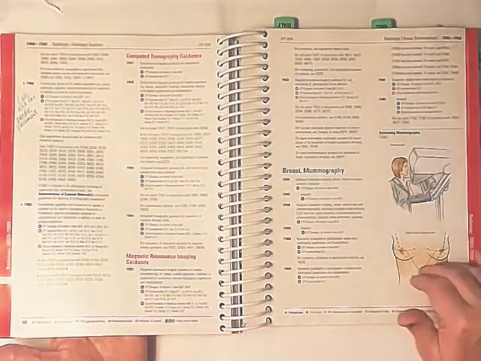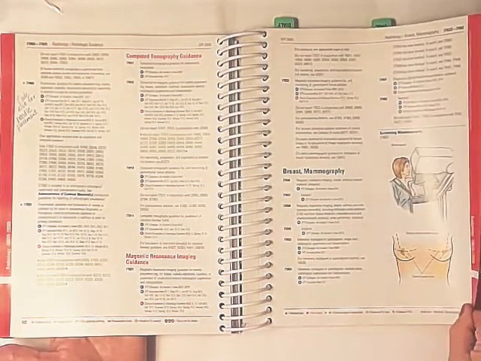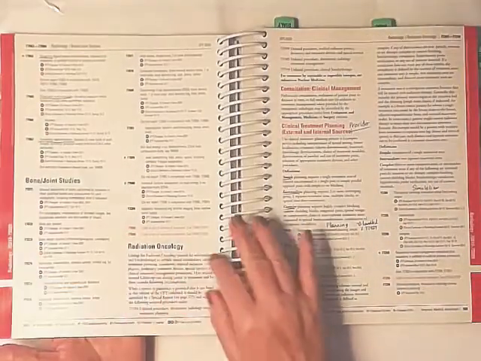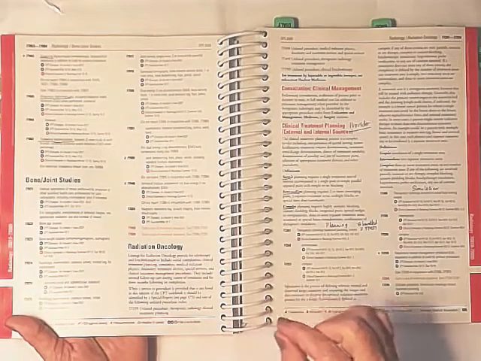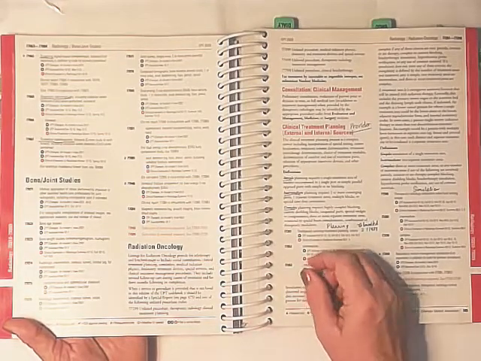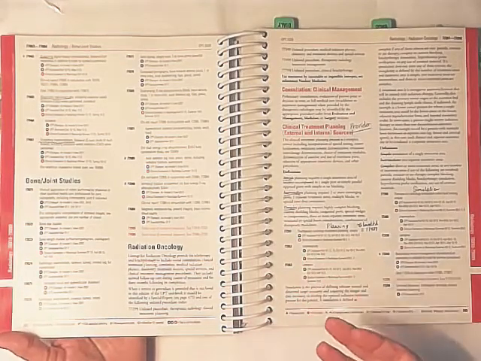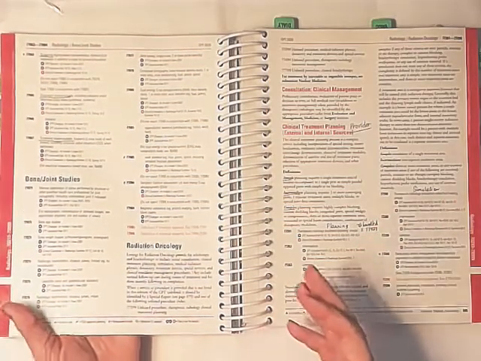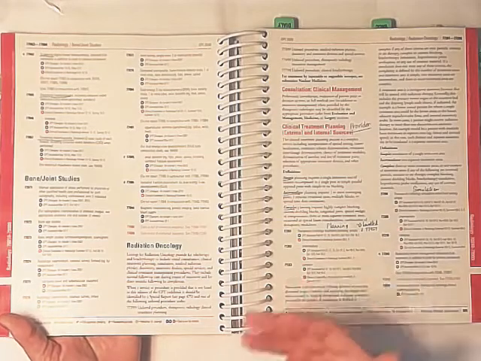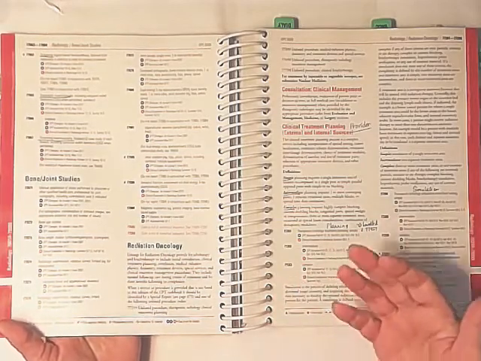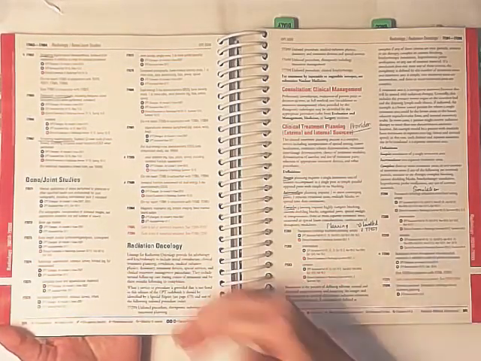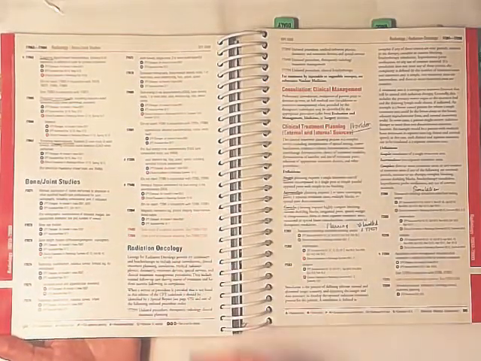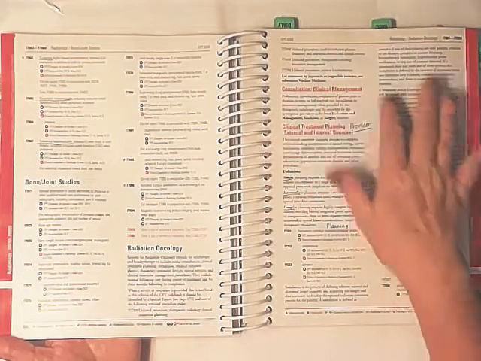Now we're getting into the mammograms. If the patient has a symptom, it's going to be a diagnostic mammogram. Or if the patient's had breast cancer in the past, a problem in the past. If there's never been a problem and they're just having a screening mammogram, then code it only to the screening. Bone and joint studies. Then we get into radiation oncology.